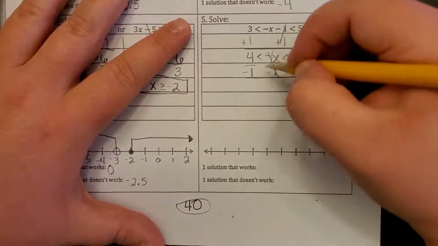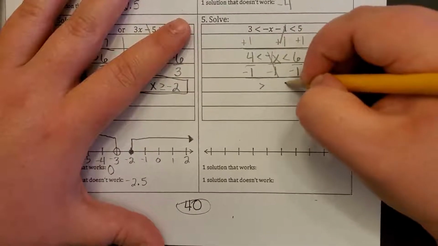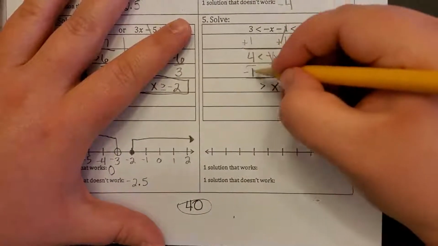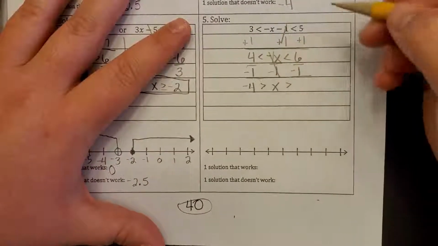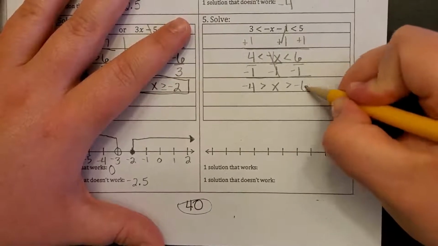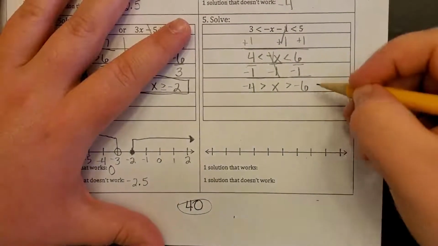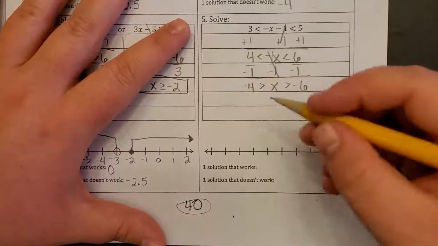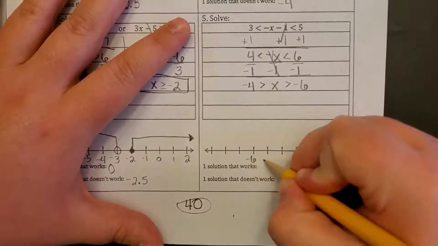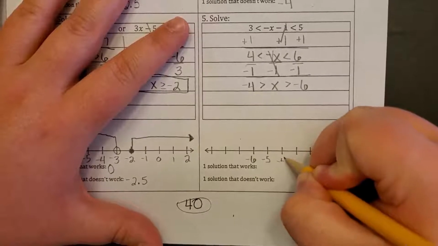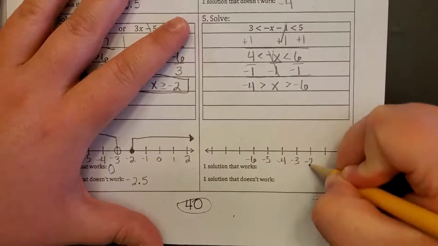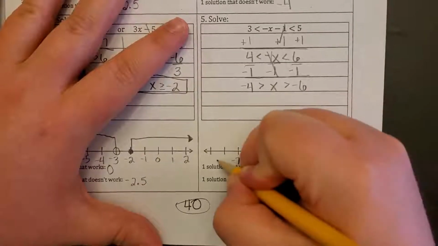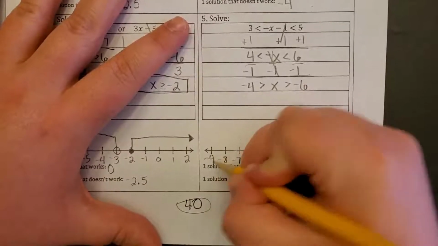Now, because I divided by a negative, these signs both flip. They both have to, not just one of them, but both of them. 4 divided by -1 is -4, and 6 divided by -1 is -6. Now keep in mind, this is backwards now, so -6 is smaller than -4. So I'm going to start by putting -6 here, -5, -4, -3, -2, -1, and 0. And then this way is -7, -8, and -9.